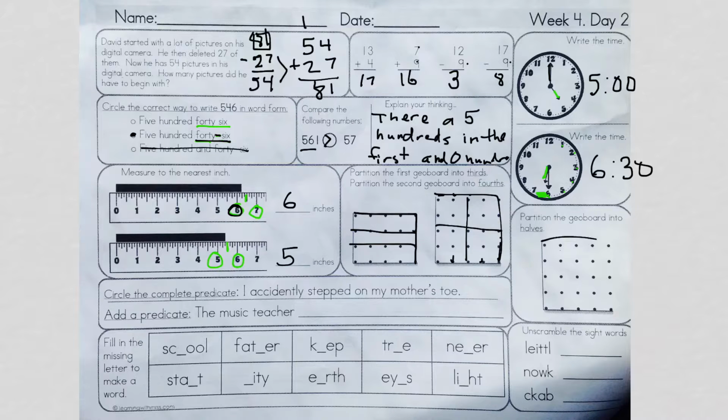Partition the geoboard into half. There are quite a few options here. This could be half. You could have this way being half. You could have this way being half. You could also have this way being half. All of those would be acceptable. I personally like to just split right down the middle one way or the other, but all of those would be acceptable.